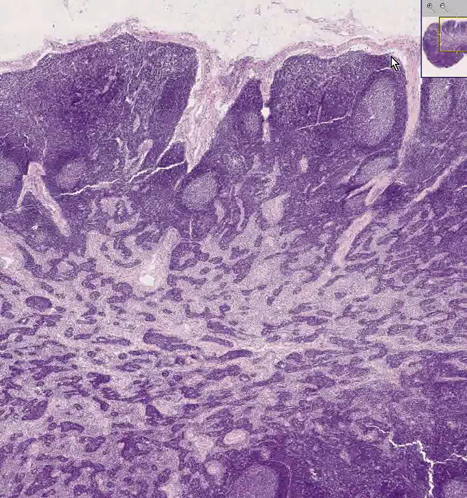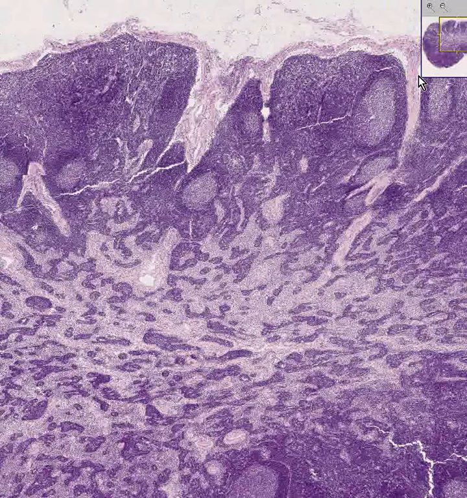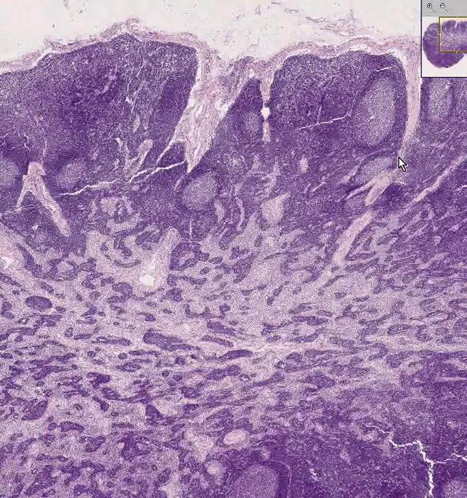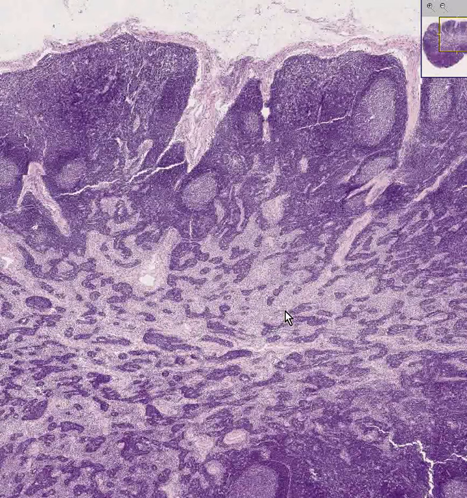In addition, these little subcapsular sinuses extend along the sides of the trabecula, which separates groups of lymphoid follicles, all the way down into the medullary portion of the lymph node as medullary sinuses.